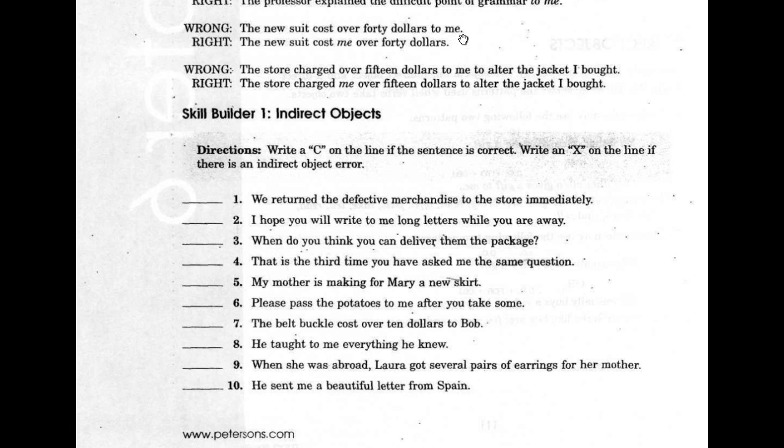Well, this is not correct as far as sound is concerned. What does sound correct is: the new suit costs me over $40. So it costs me. I'm the object of the cost.